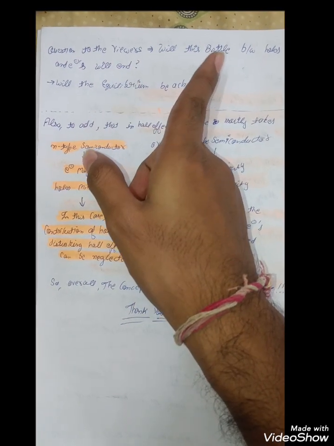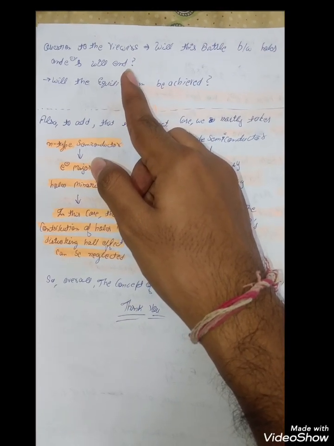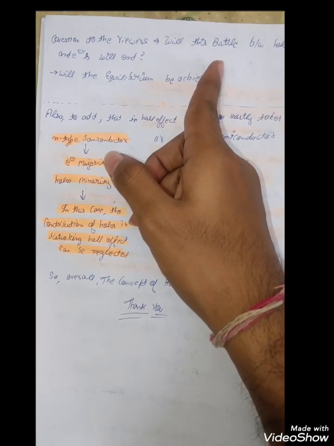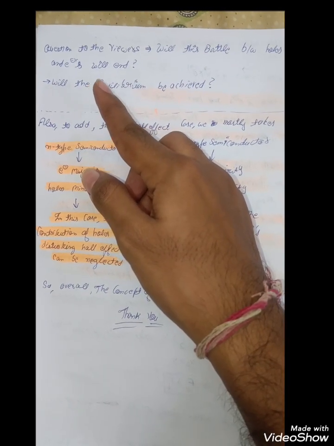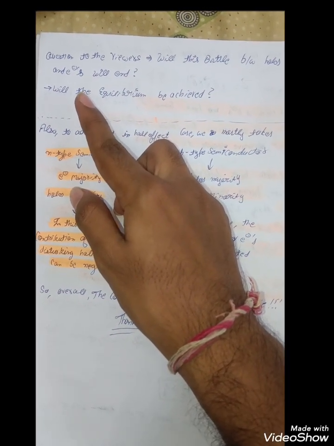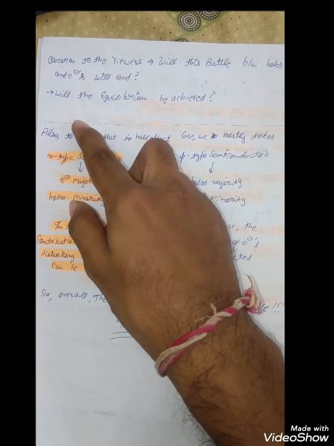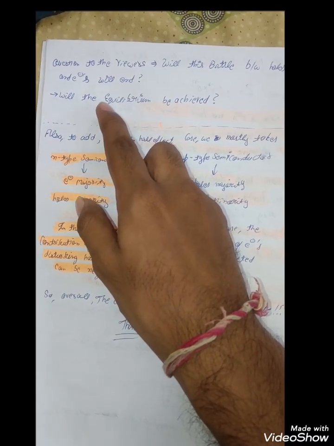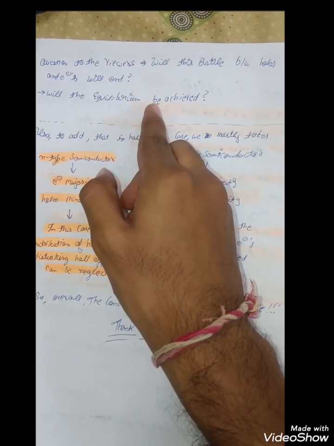Because they are both rivals of each other, they will try to damage each other. So will the battle end? If electrons win the case, that is, there is a majority of electrons on the other side, will equilibrium be achieved in the intrinsic semiconductor?